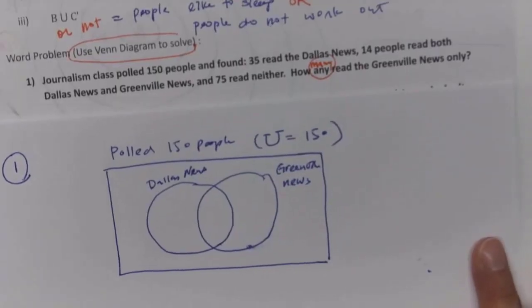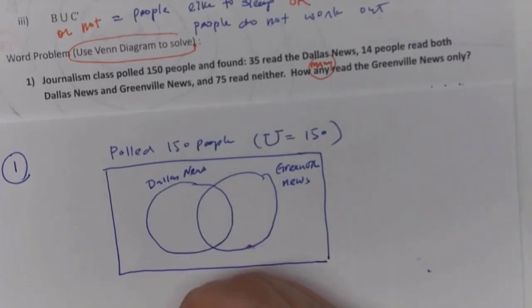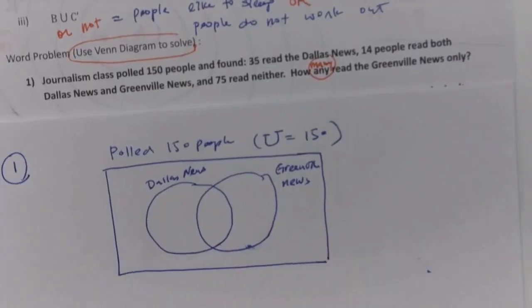What do we know? What can I put down? You put 35 on the Dallas News. On where? On the Dallas News. Here? Yeah. That's not right. 35 includes what? All the ones that include the ones. Yeah, so 35 is the whole circle of Dallas News, right? So 35 people with the Dallas News, so this whole circle represents 35, which includes just Dallas News and those with Dallas News and the Greenville News. So 35 should be where?